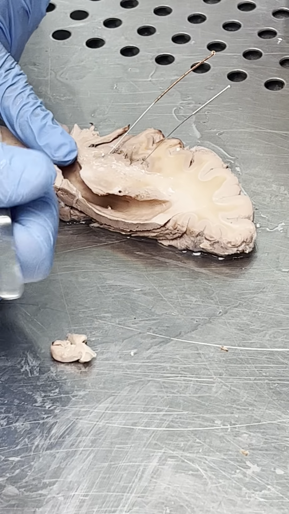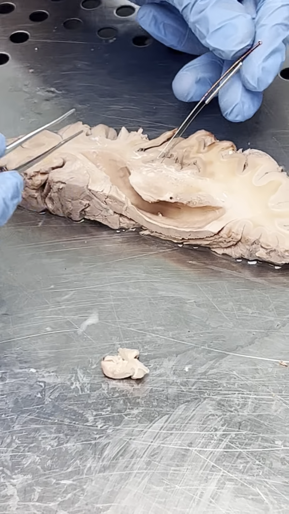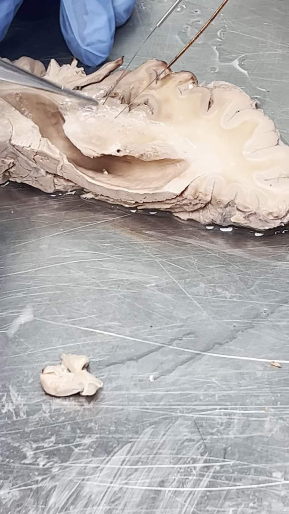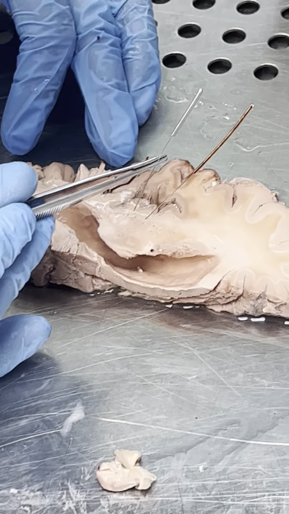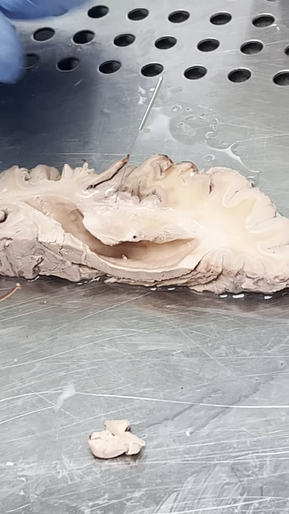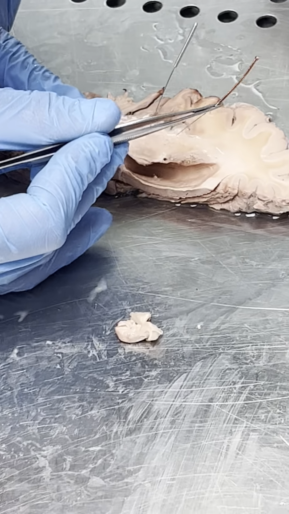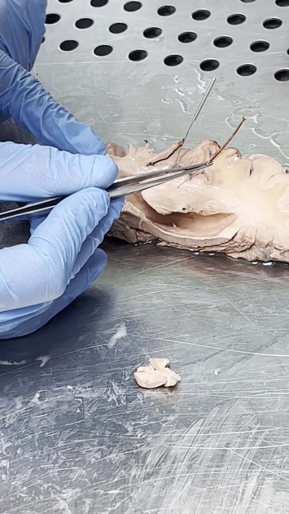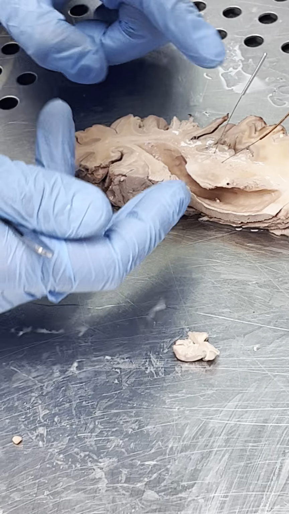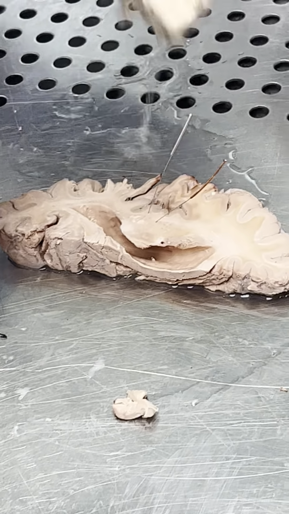And here is visible, some is visible here. It's white substance, so which is the extreme capsule, the external capsule, and between both capsules you have a position of gray substance, so it's the claustrum. From this level you do not find, or maybe find only small pieces of, which nucleus? The lentiform nucleus, because it's the highest section, so it's not visible.